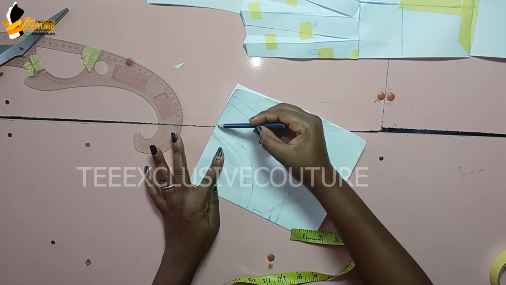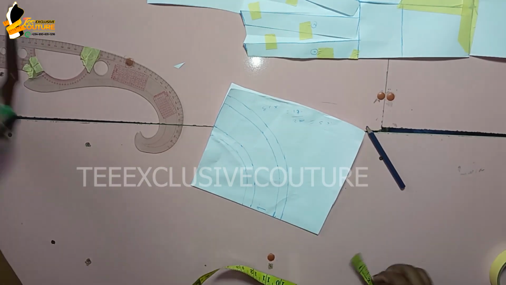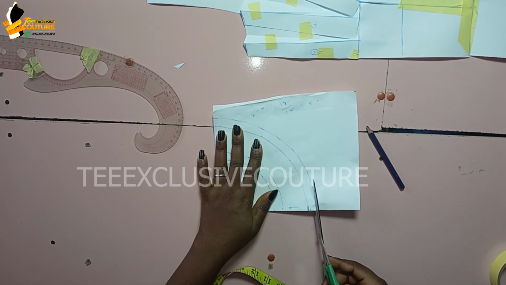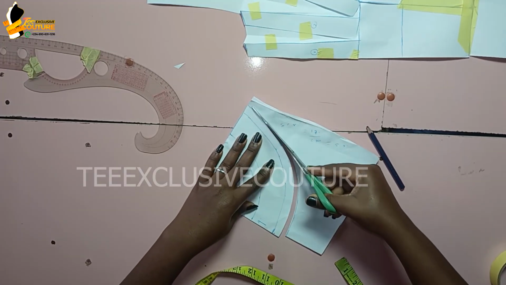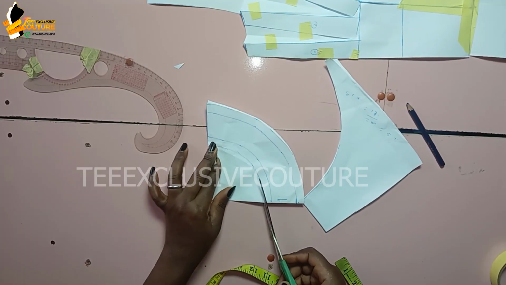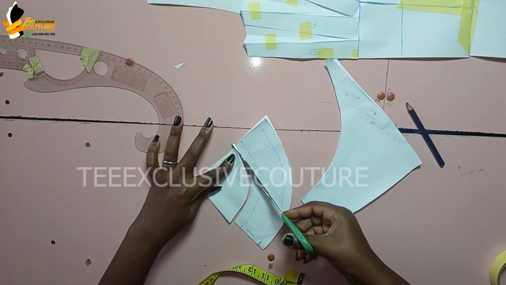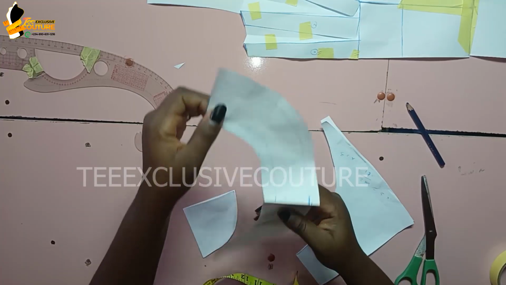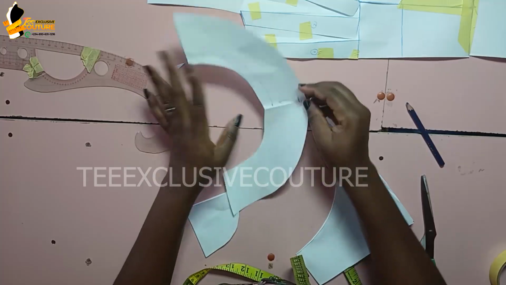When you want to sew, you are going to be sewing on this line. So this is going to be the allowance. Now that we are done with this, we'll go ahead to cut it out. Okay, so this is the collar that will go round the neck.